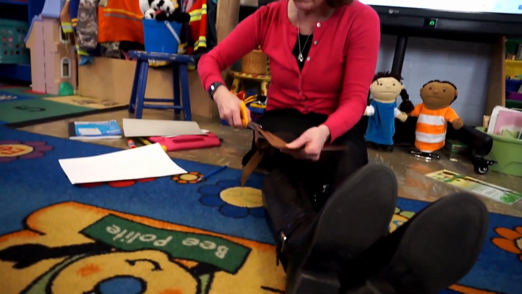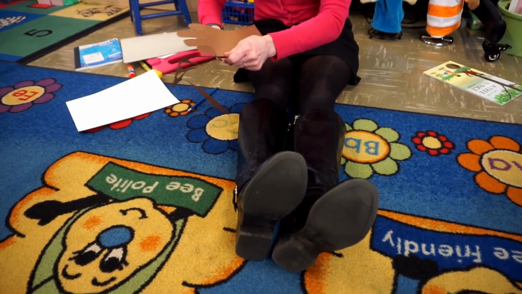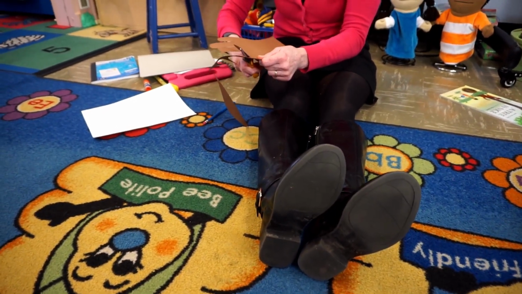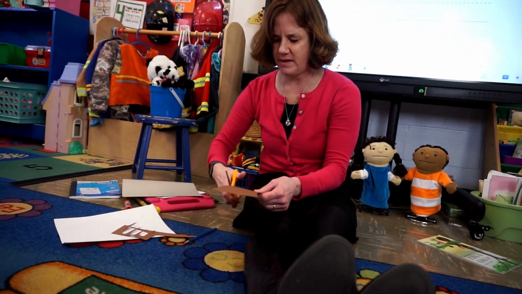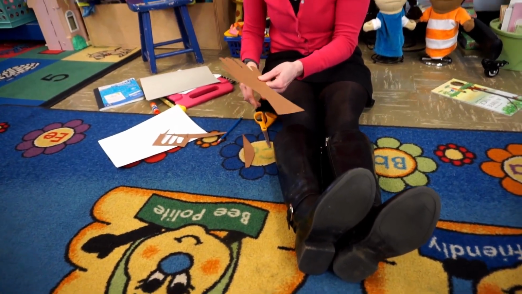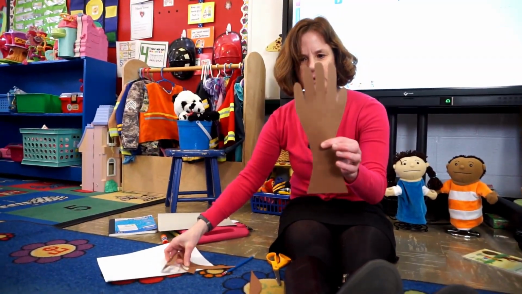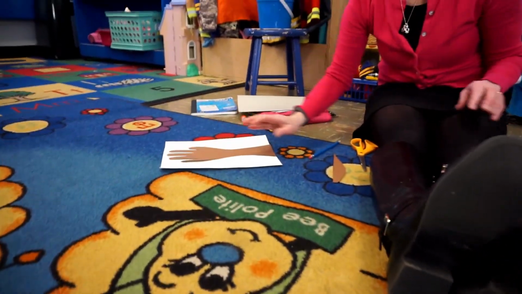That's how I tell my students to cut. You have to turn the paper, not the scissors. It makes it so much easier to cut. Voila! And then I'll do this last little part. And there's my handprint.